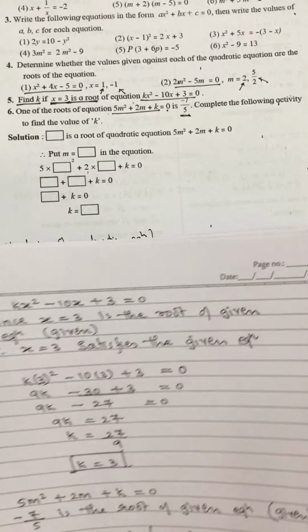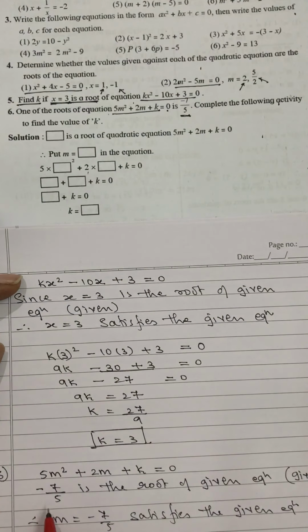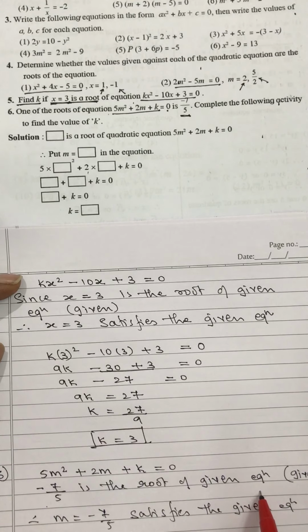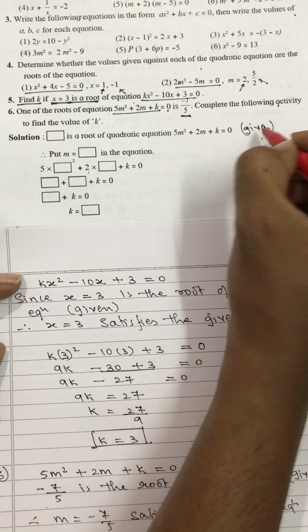Of course they will be doing the same thing. See, dash is the root of the given equation, right? This is what we are writing. Minus 7 upon 5 is the root of the given equation, but we are writing "given" over here. They have not written "given", but we should write.